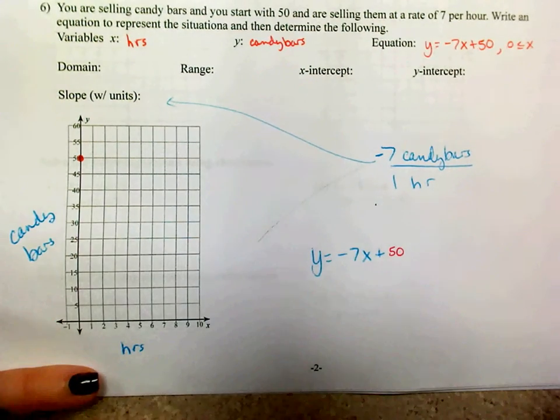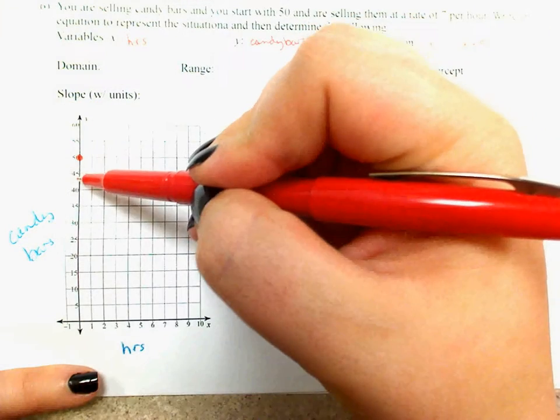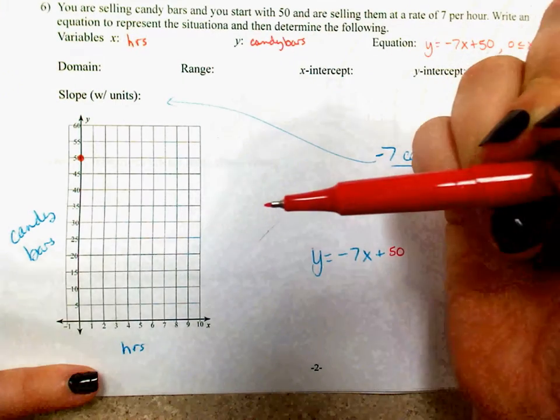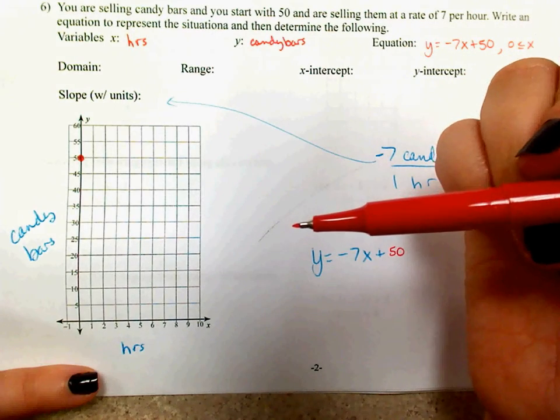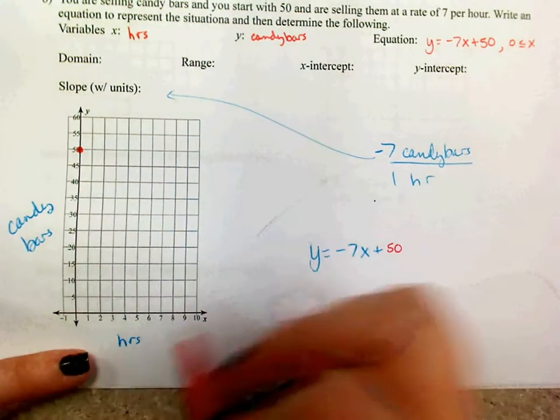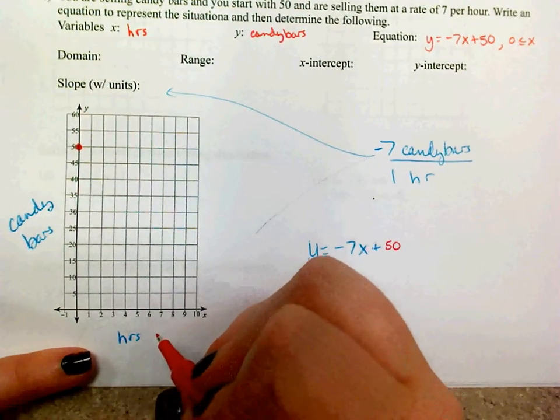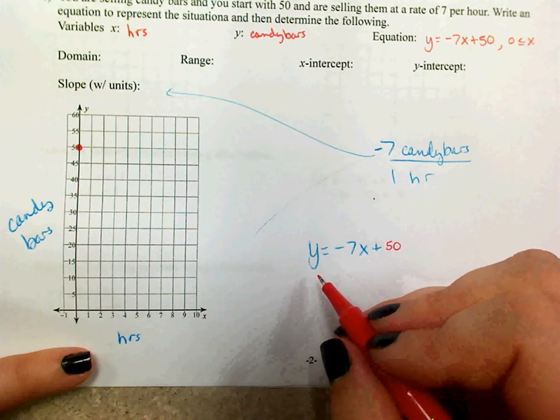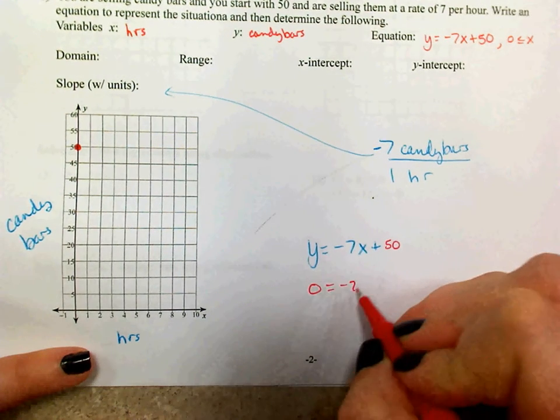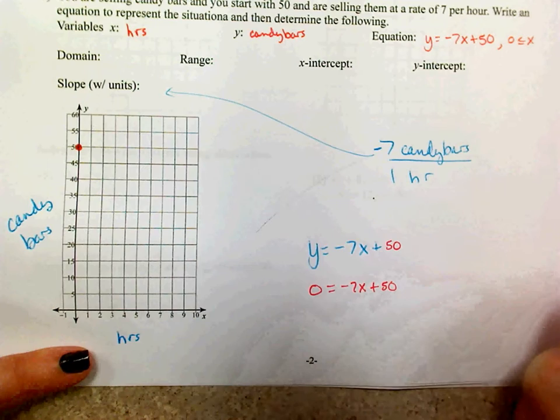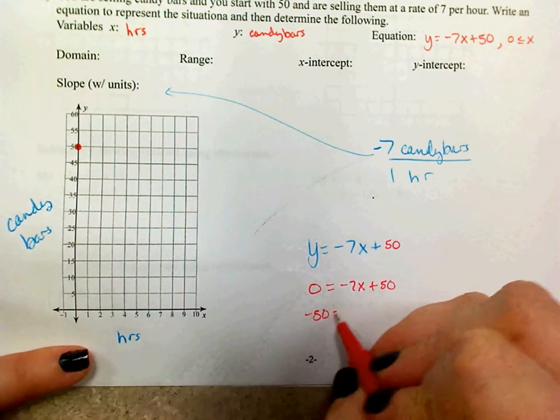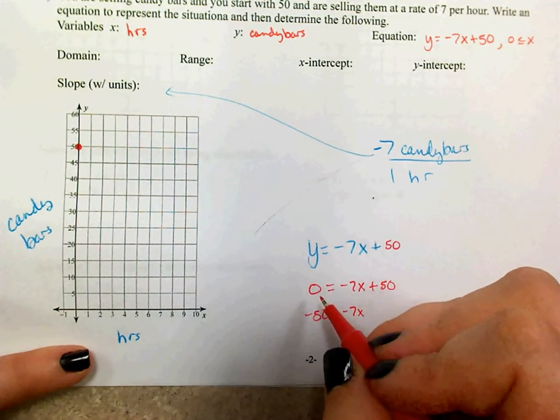And let's talk for a second about the reality of the situation. So if you're selling 7 per hour, you could go down 7 and over 1, but with these numbers it's not exactly perfect. What we could do, if we want to find the x-intercept, is to just say that's when y equals 0. Right? So then we would say negative 50 equals a negative 7x, or add the 7x over and say 7x equals 50. Either way, you divide by 7 or negative 7, and you get x equals 50 sevenths.